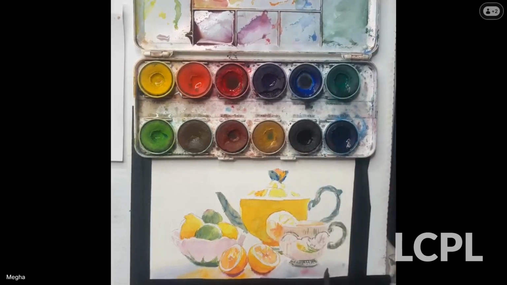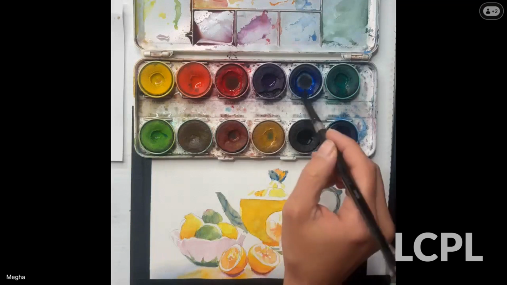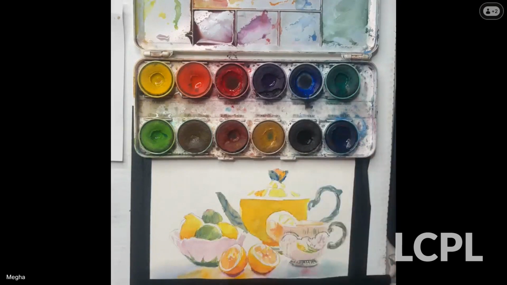Adding all the colors that I've used in this painting. And you can see that how it's almost like the reflection, right? Of each coming across. Just giving it a little more darker area here.